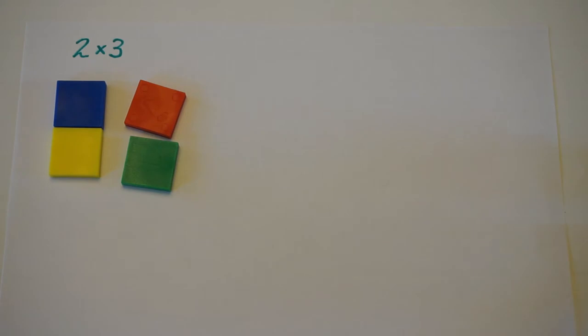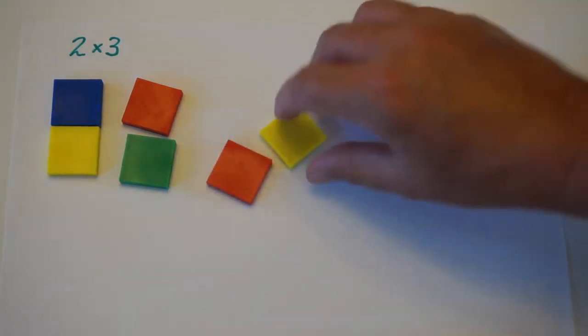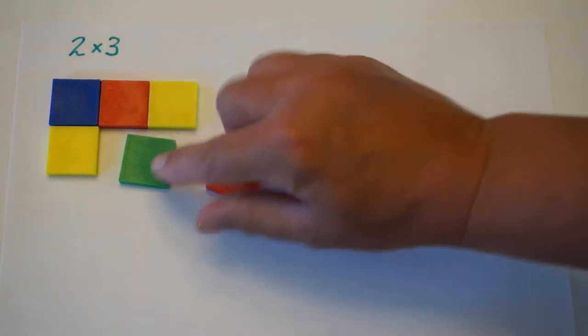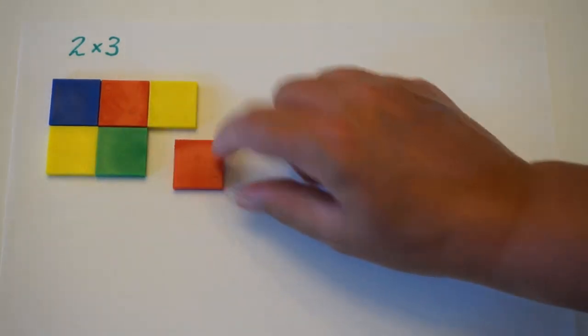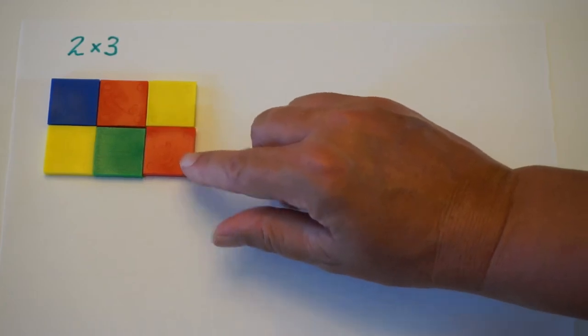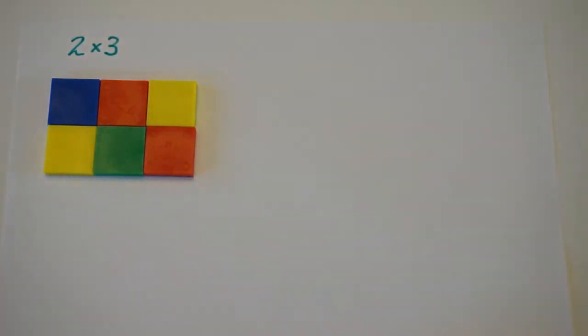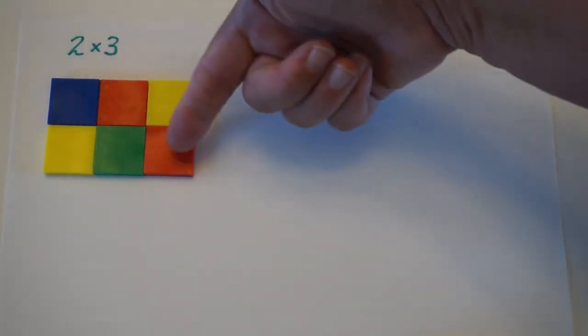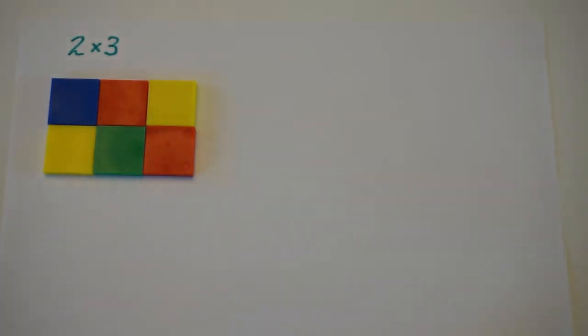rectangle that is 2 by 3. So this is going to have a height of 2 and a width of 3. And then in order for the student to come up with the answer, they will count the rectangles. They don't necessarily already know the fact that 2 times 3 is equal to 6, but they can count the squares that are there. 1, 2, 3, 4, 5, 6. And this rectangular area model supports the fact that 2 times 3 is equal to 6.